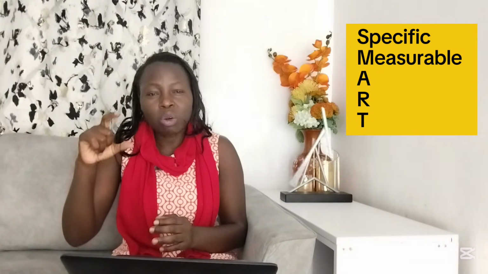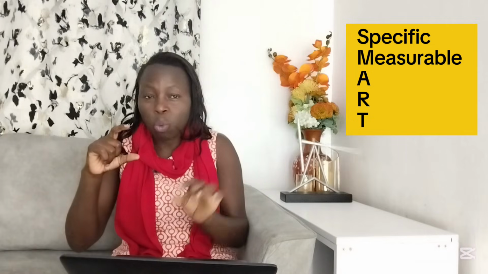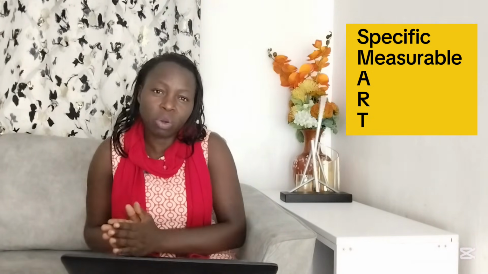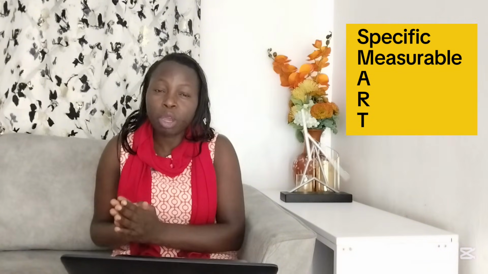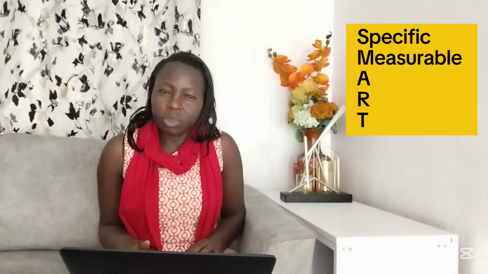I want to construct a family home. 3 bedrooms, 1 bedroom, 10 bedrooms in this specific location. Okay? Make your objectives SMART. Now, the A, it has to be achievable.